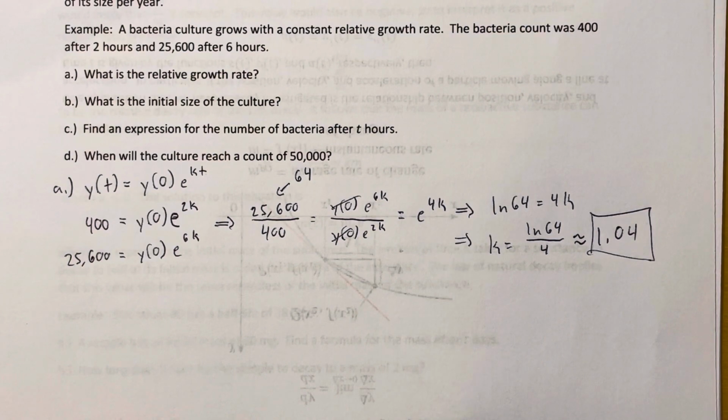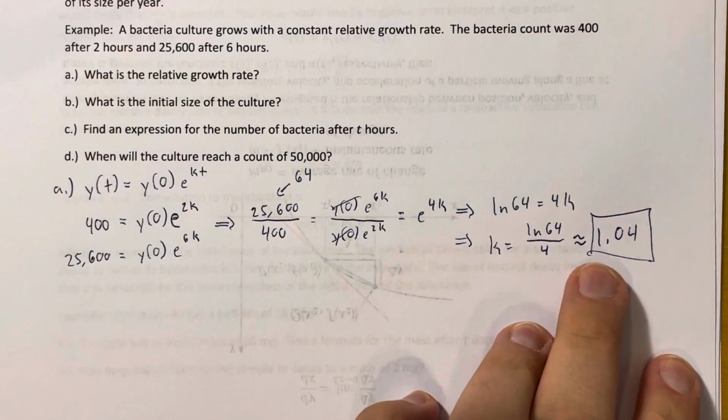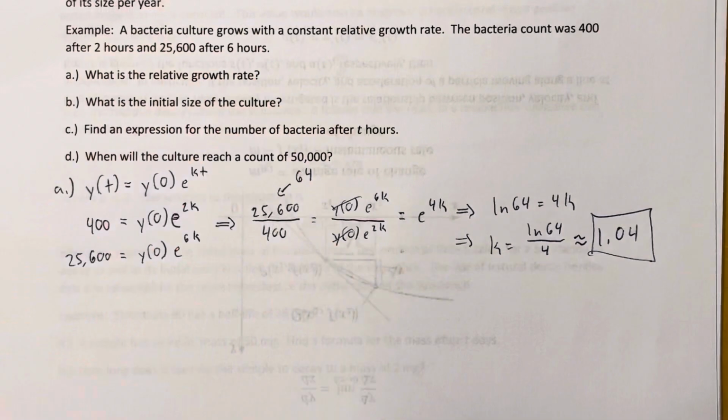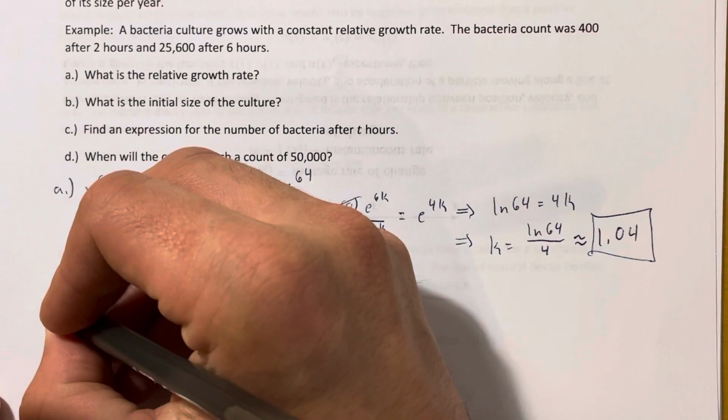Notice the time is measured in hours here, so we can think of that as a relative growth rate of 104% per hour. So with that, let's leave that there.